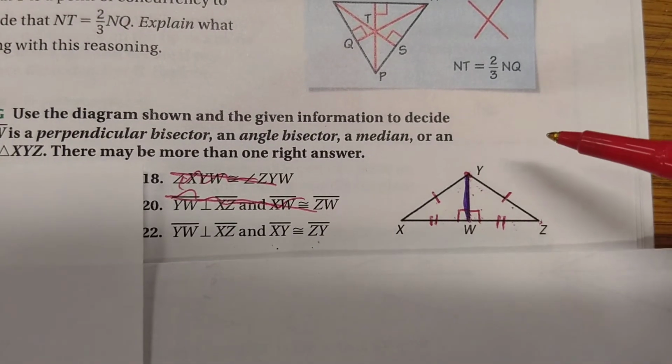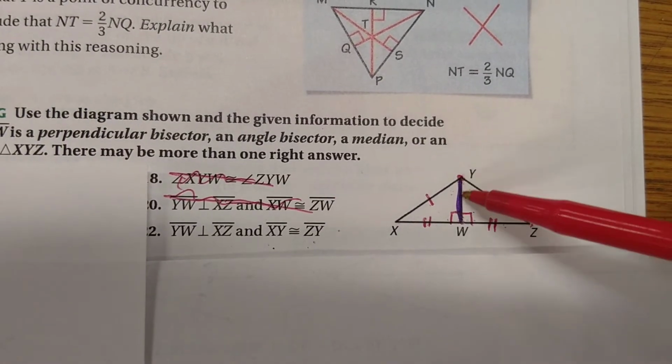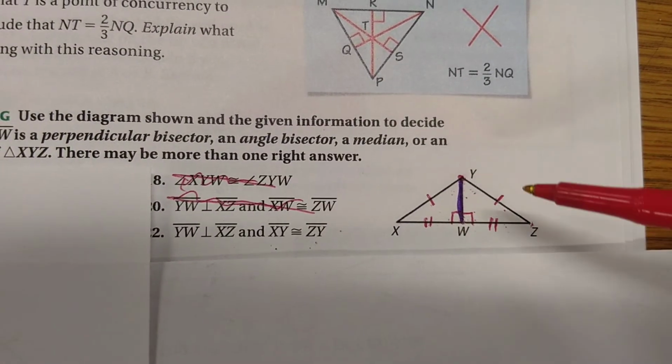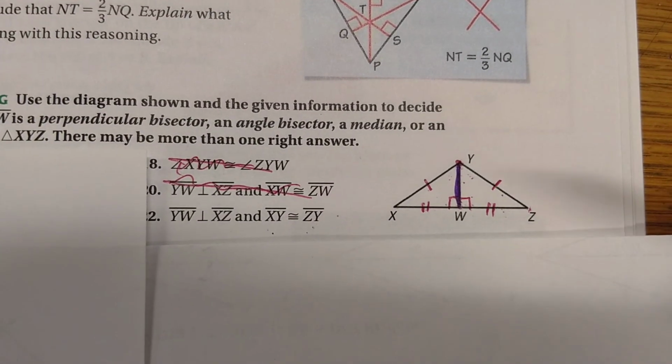So in this case, with this given information, we can say that this line YW is a perpendicular bisector, an angle bisector, a median, and an altitude. It's all of those things.